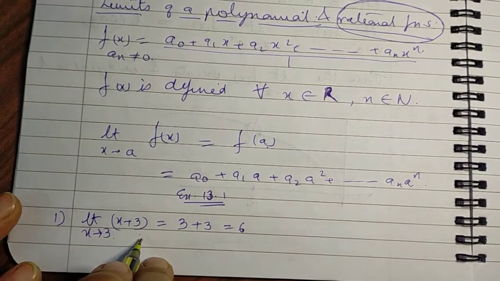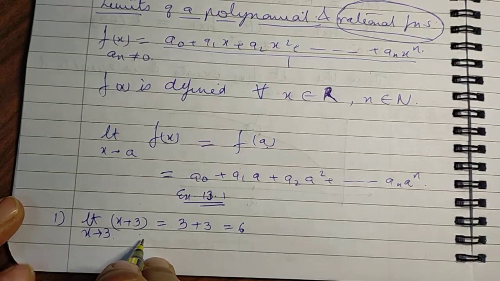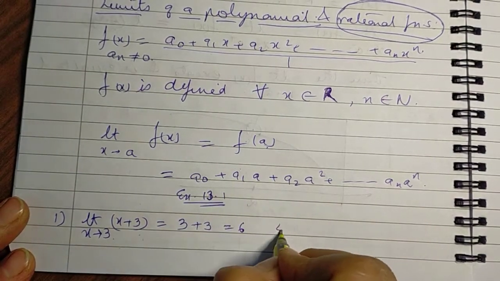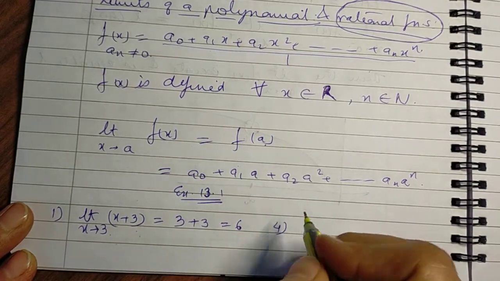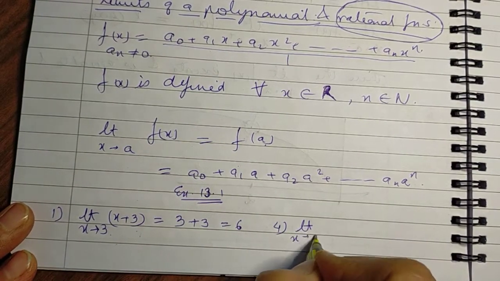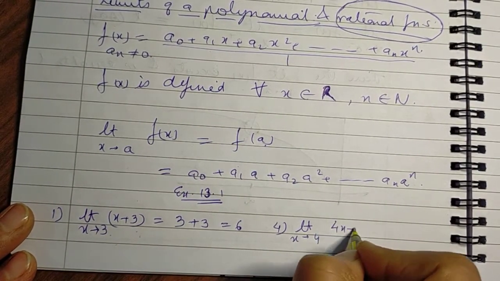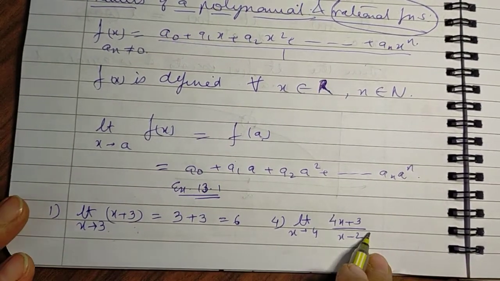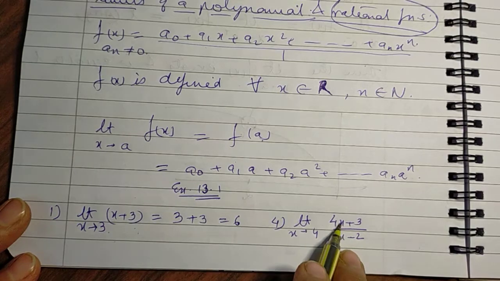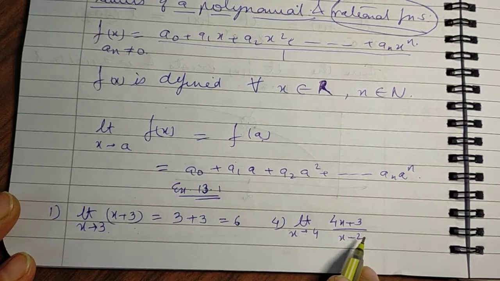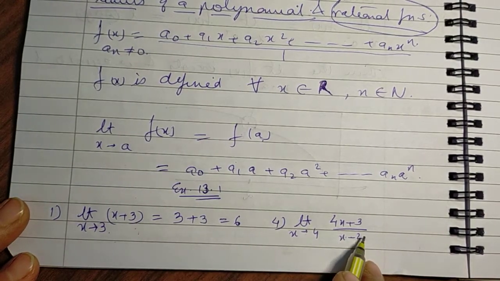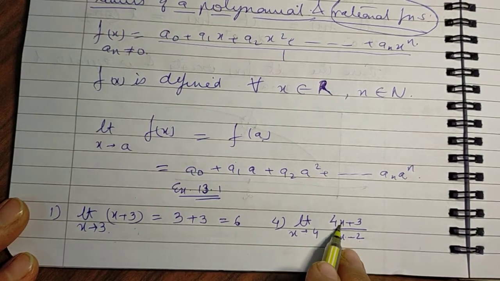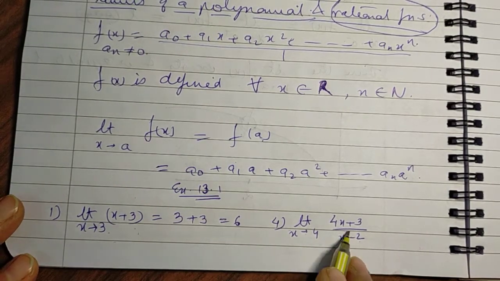Now the same way, if you want to do question number 4, which is a rational function: x tending to 4 of (x plus 3) over (x minus 2). Though it is a rational function, it is defined for x equal to 4, because at x equal to 4 the denominator is not equal to 0.